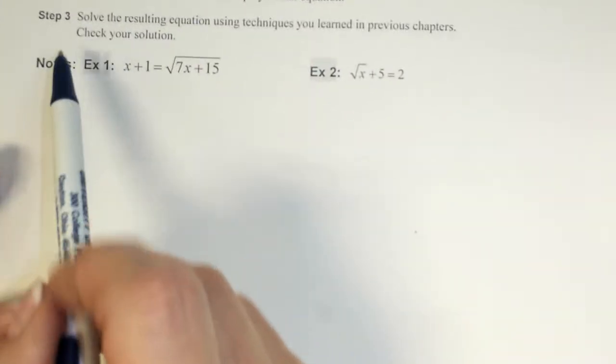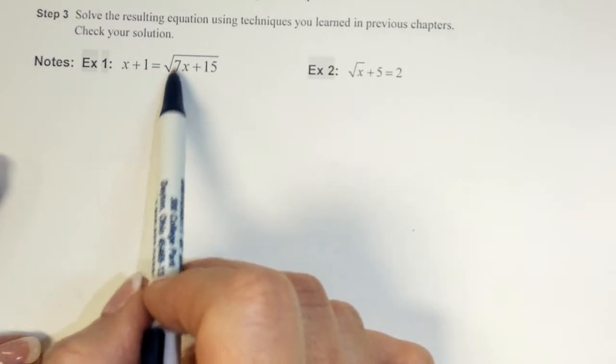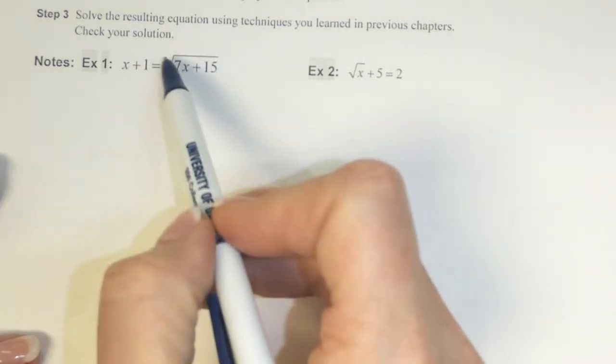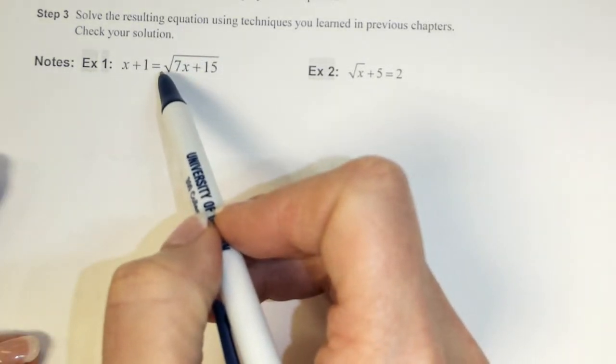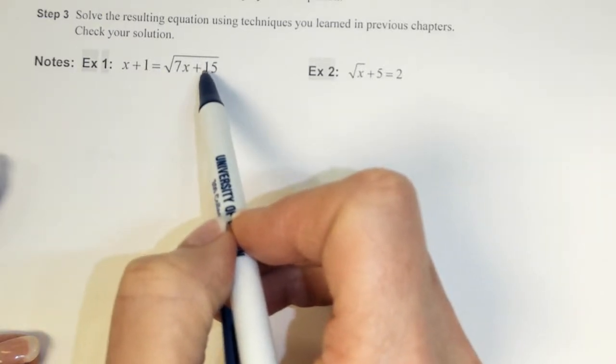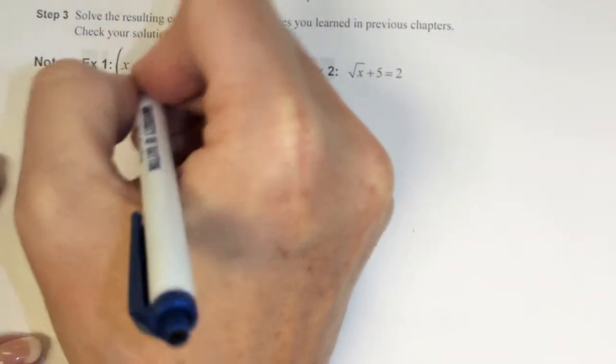So let's look at this first example in that space that you have. x plus 1 equals the square root of 7x plus 15. We check to make sure the radical is isolated, and it is. So what are we going to do to both sides to eliminate the radical? McKenna, what are we going to do? What's the opposite of a square root? Square it, right? To get rid of the radical, you just square it. Okay, so I'm going to square both sides. So I'm going to square this side, and I'm going to square this side.